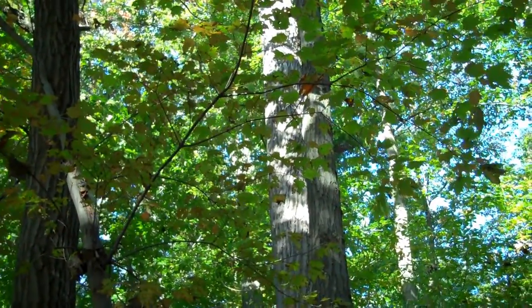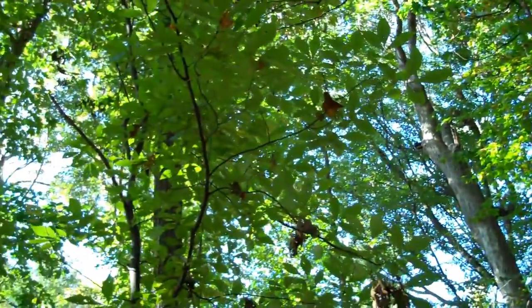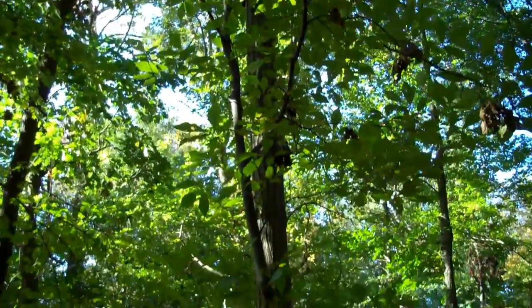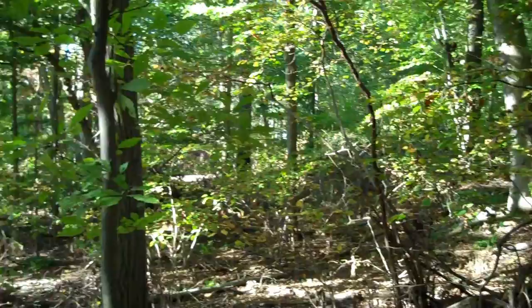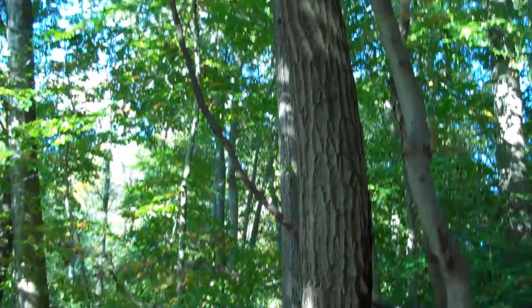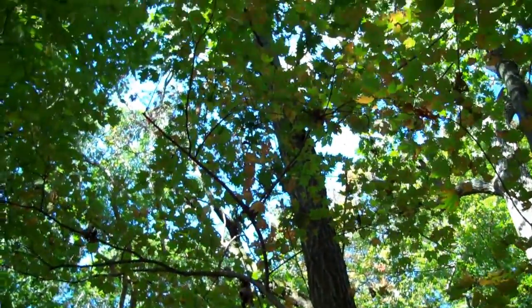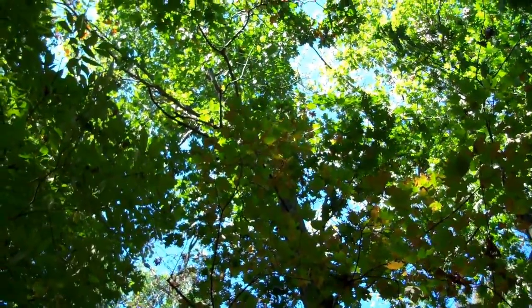So far we have looked at maple trees and we've looked at hickory trees, two common trees in this area. Another tree that is very common in this area is the oak tree, which you can finally see up here.